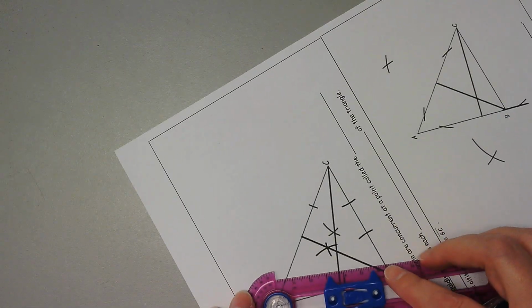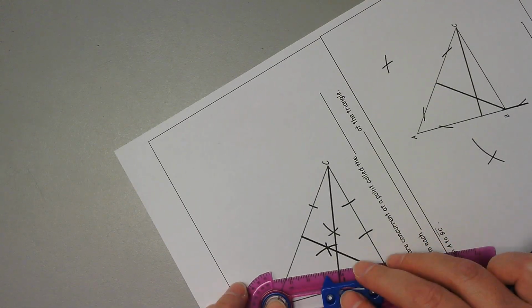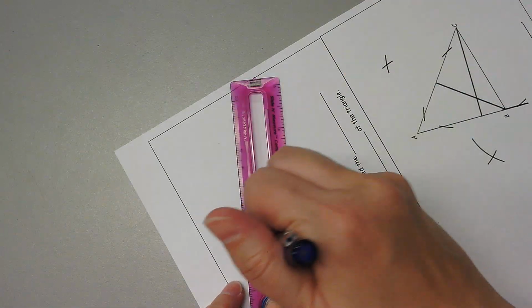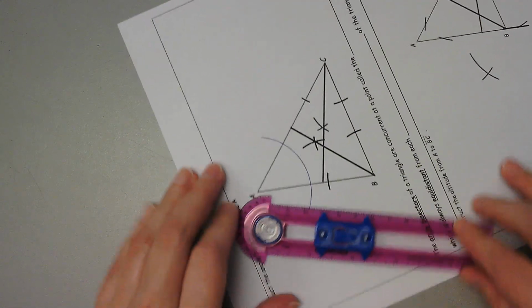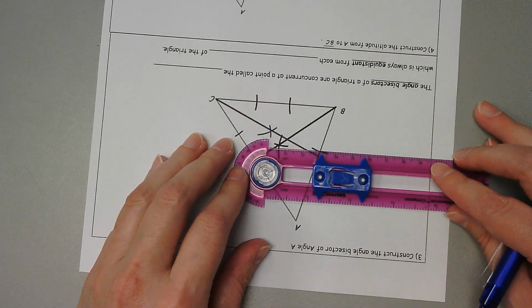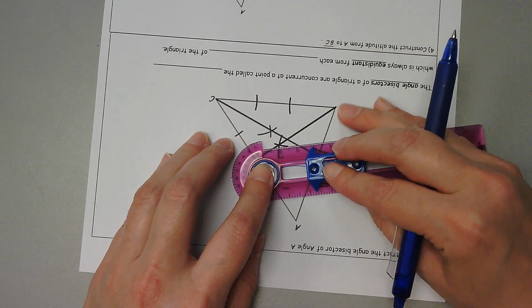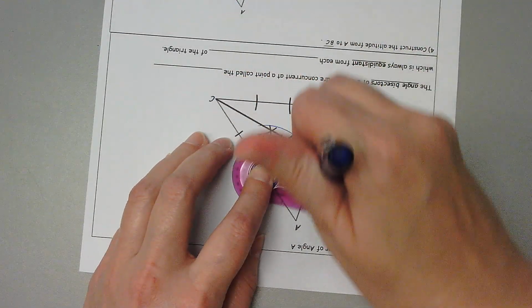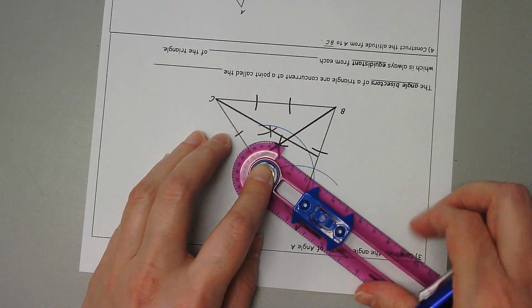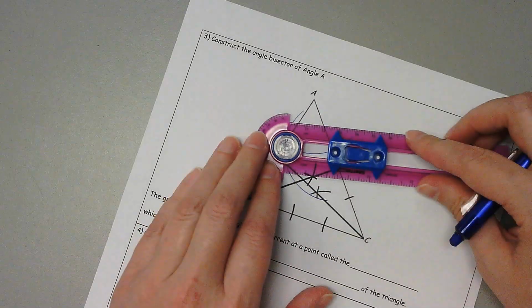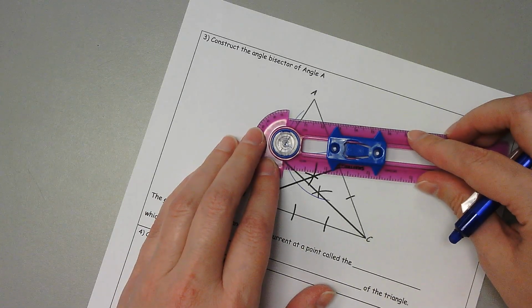bisectors. So to bisect an angle, we have to just put the bullseye of the compass on the vertex, and we draw our first arc. Then we're going to measure from the one point to the other point that we just created, and we draw our arc on the inside of the angle, and then we flip it around and we do the same thing from the other point.